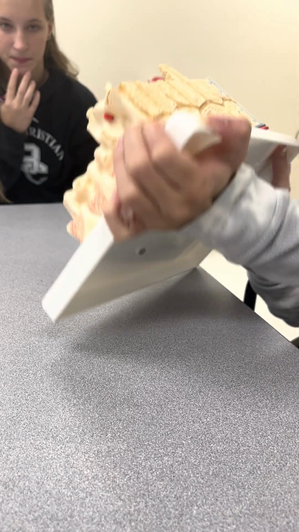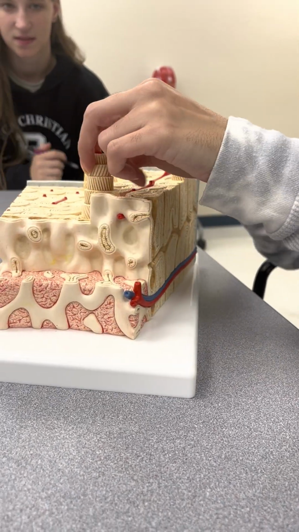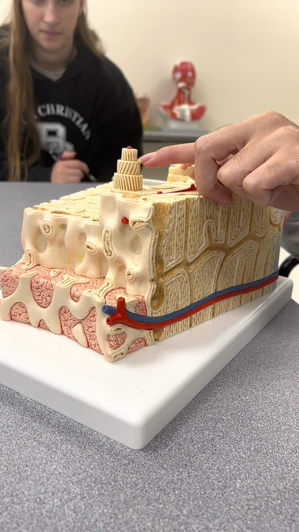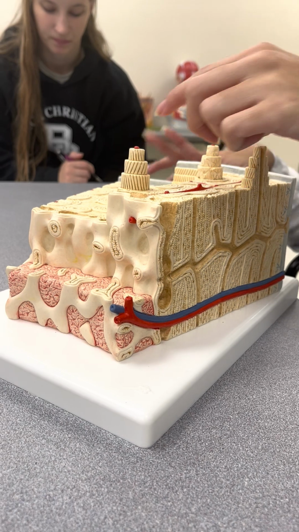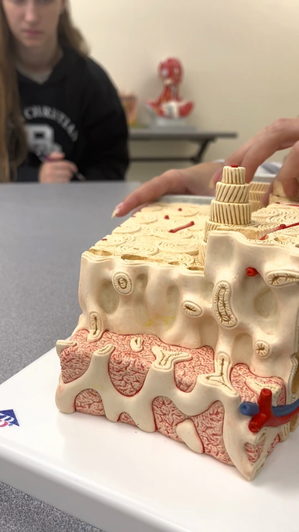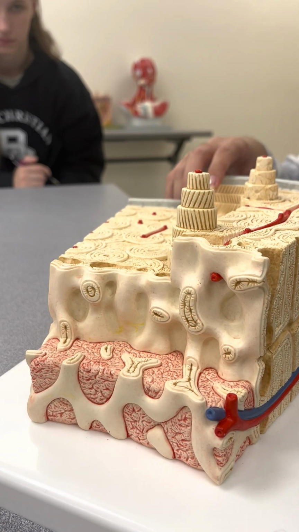Now, each of these lines, you see, this line right here is a lamella, or lamellae. And you have this one that looks like a wall right here. It's also a lamella, okay? But there's two different kinds.